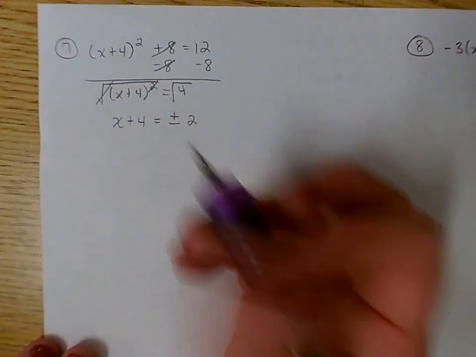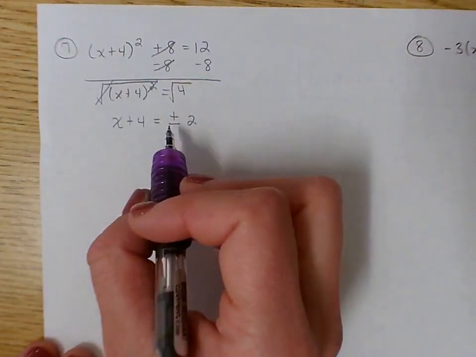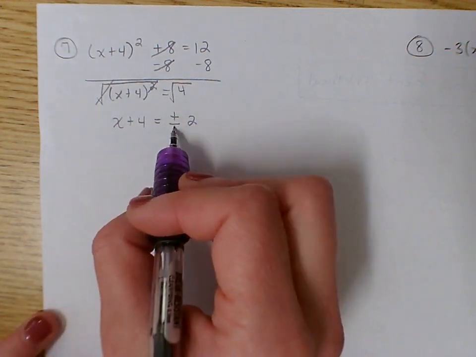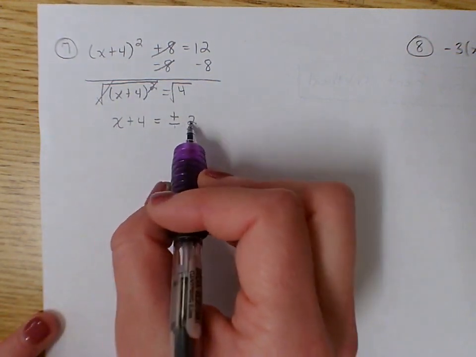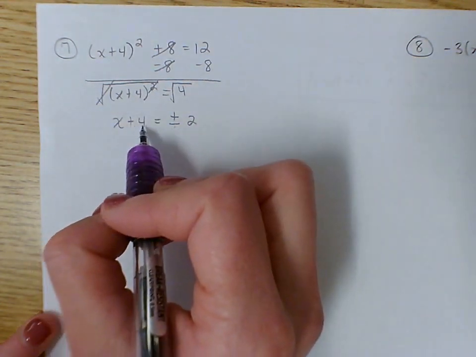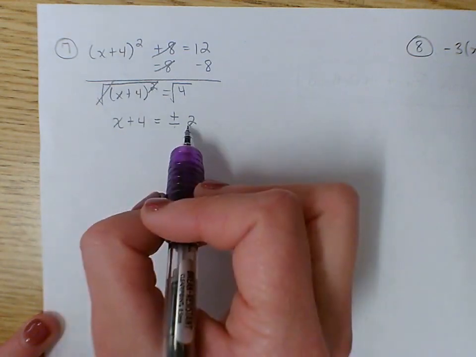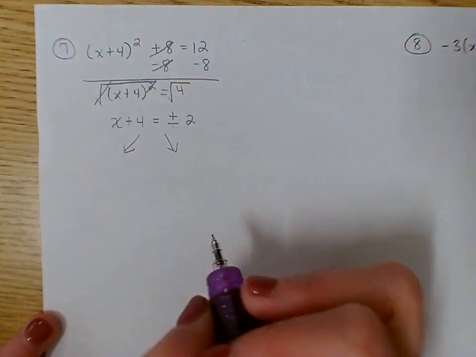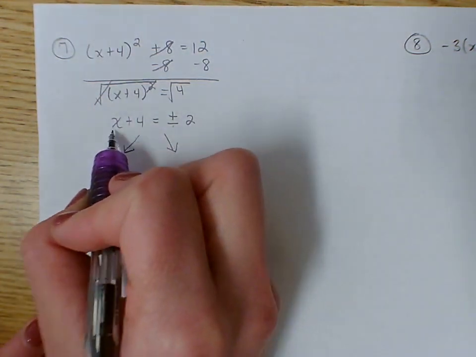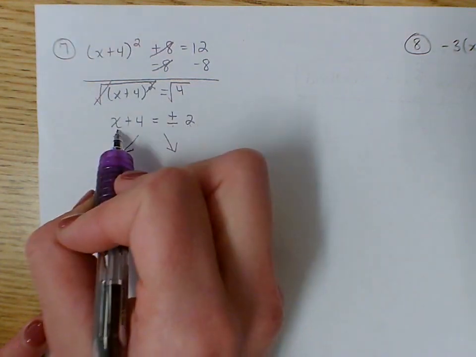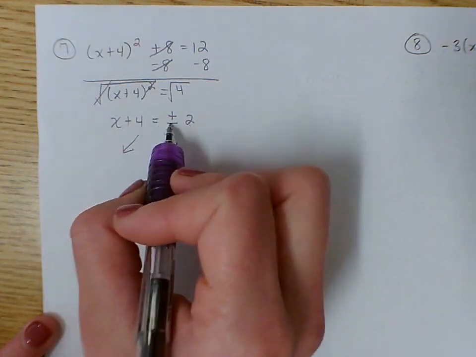But for these, you're going to have to actually solve from there. Okay, so I'm going to show you what to do once you get to this part. Okay, so don't forget to put your plus or minus. But if you remember what I talked about before, the reason why you put your plus or minus is because this kind of represents two different numbers that would work. So what you have to do from here, because it's not just x equals that, is you have to actually kind of break this down into two things, because this is kind of like saying x plus 4 equals positive 2, but it's also the same thing as saying x plus 4 equals negative 2.